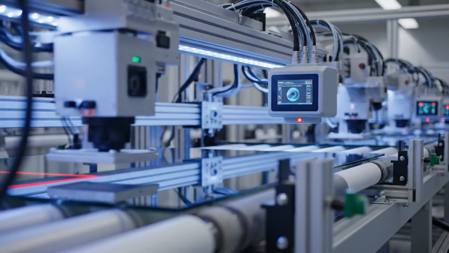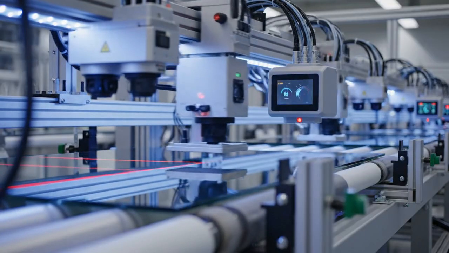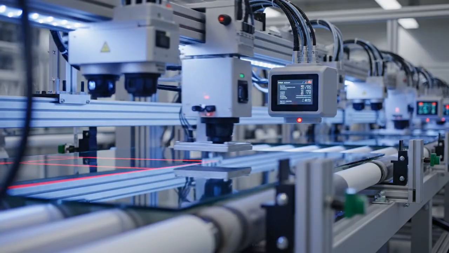These systems automatically flag tiny distortions, scratches, or inclusions that human eyes might miss at line speed.